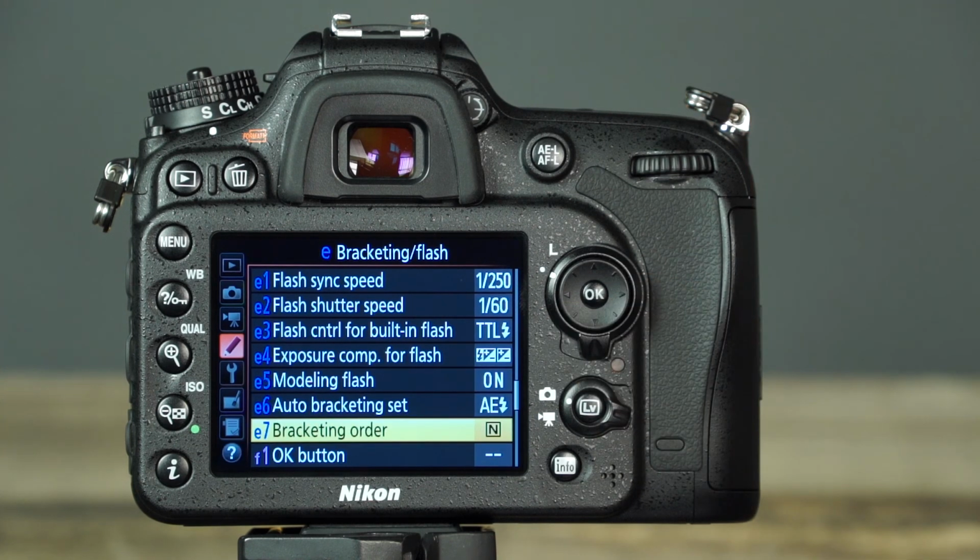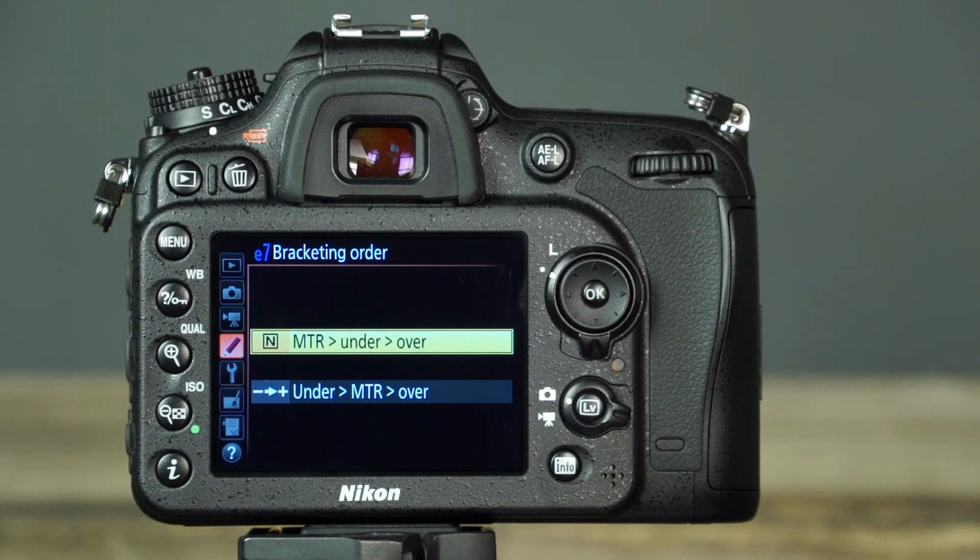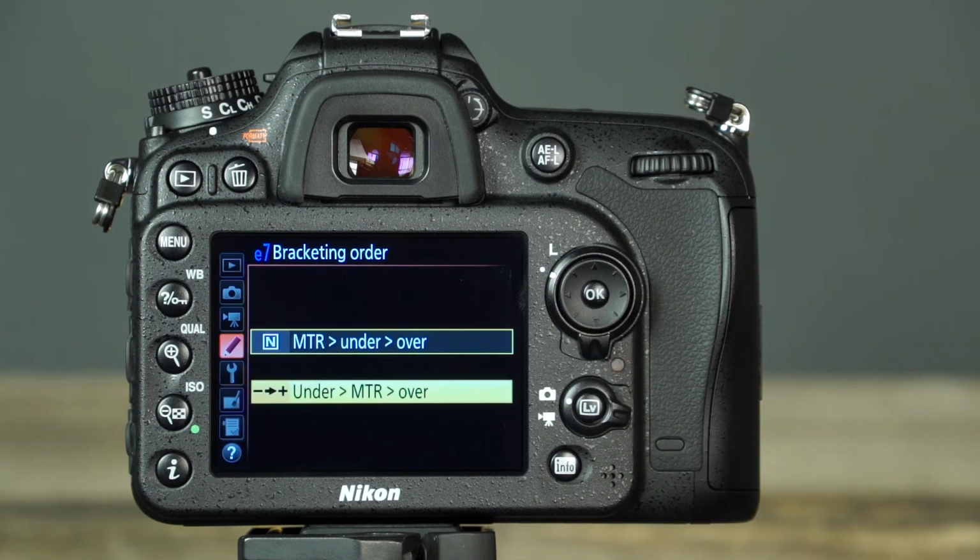The last menu item in the bracketing and flash custom setting menu is Bracketing Order. With this option, you can choose the order in which you'd like the camera to record bracketed shots. The first option, Meter Under Over, will record the first shot at the standard exposure, the second shot will be underexposed, and the last shot will be overexposed. The other option will begin with the underexposed shot, then the standard exposure, and then finally the overexposed shot.